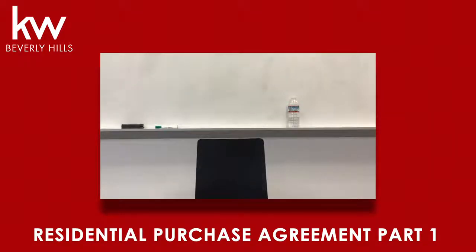Just a copy of the purchase contract. We're on page 1 of 10 of the RPA. All right, so moving on.